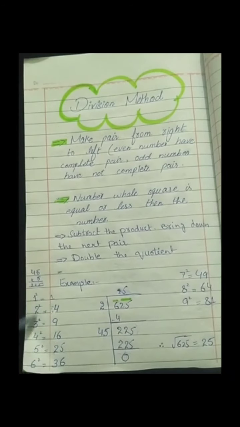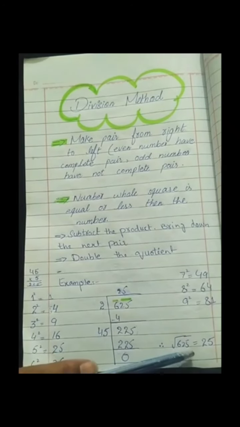So we have the square of some values. Look at these values. In these values, which one has last digit 5? So the square of 5 has last digit 5. So then 45 multiplied by 5 gives 225. So the square root of 625 equals 25. And 25 is the answer.